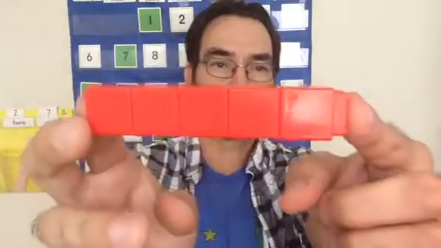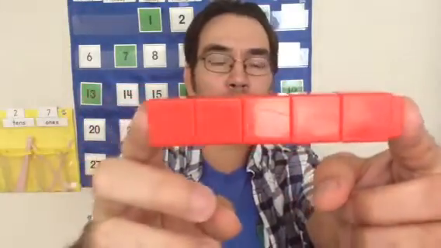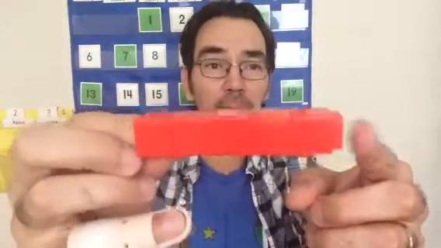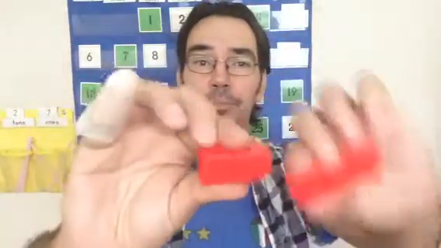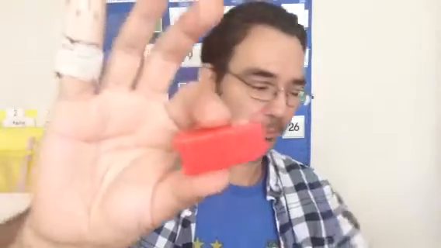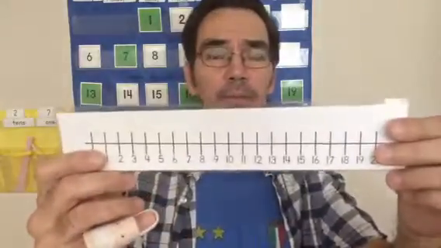Alright, so I have 5 cubes. Here are my 5 cubes. 1, 2, 3, 4, 5. So I have 5. I'm going to take away 3. Our problem is 5 minus 3, so let's take away 1, 2, 3. And we are left with 2. So that's another way to do the same problem, right? So we used dots, we used our cubes, and the next one is our number line.